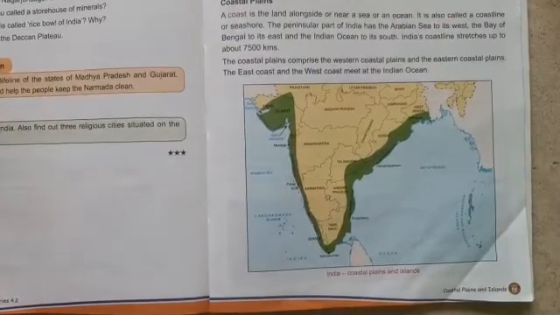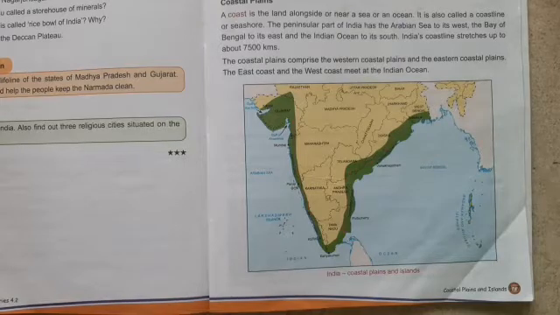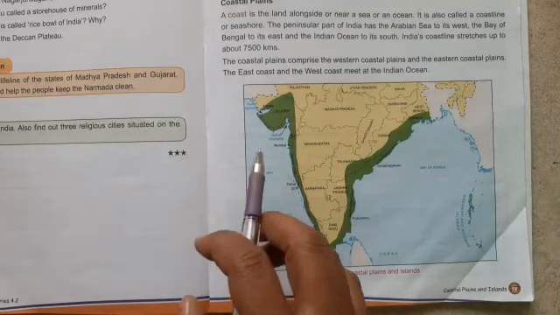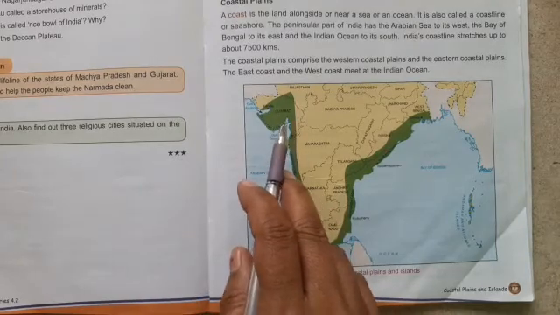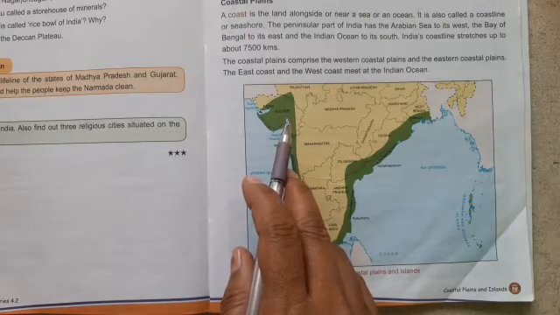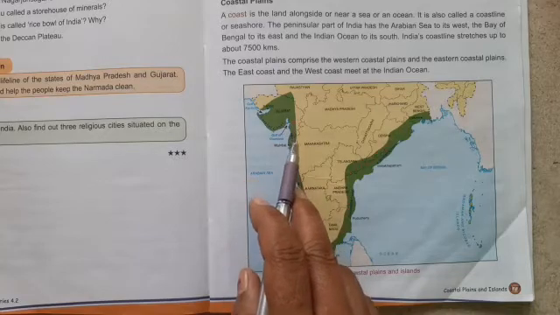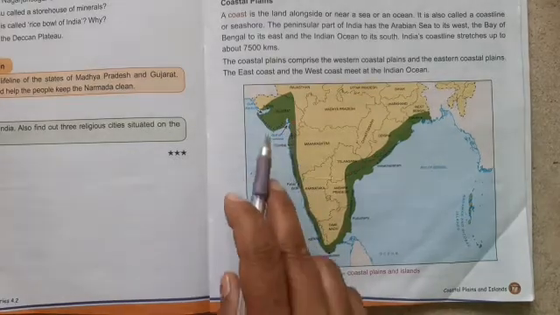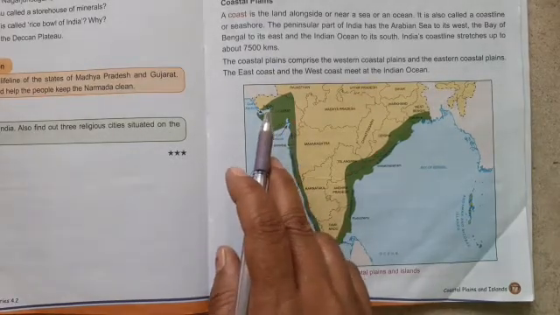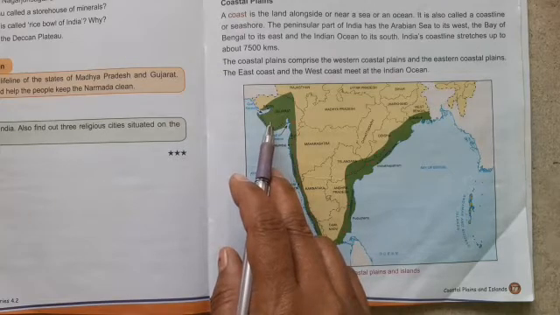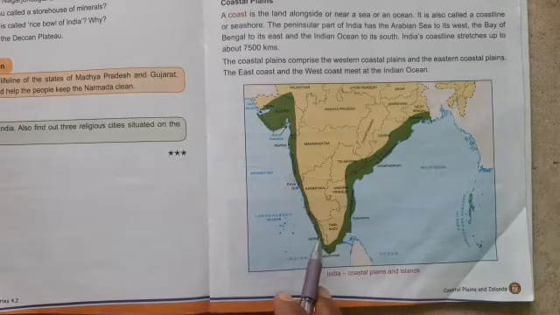First, we see the western coastal plain. The western coastal plain forms a strip of land lying between the Western Ghats and the Arabian Sea.